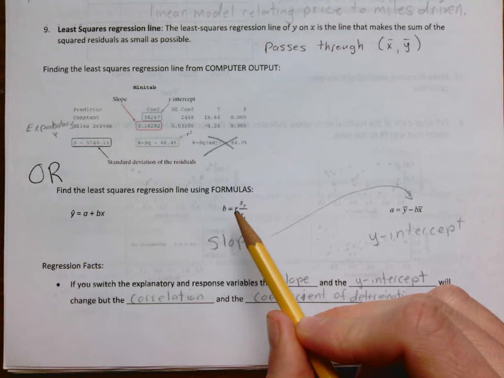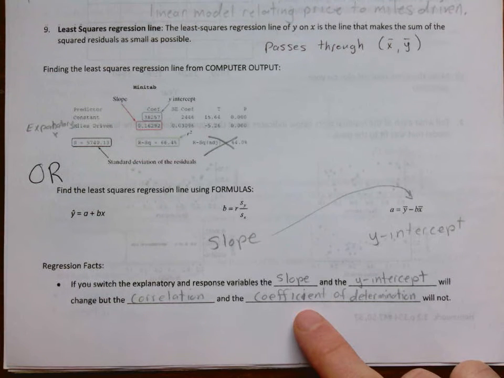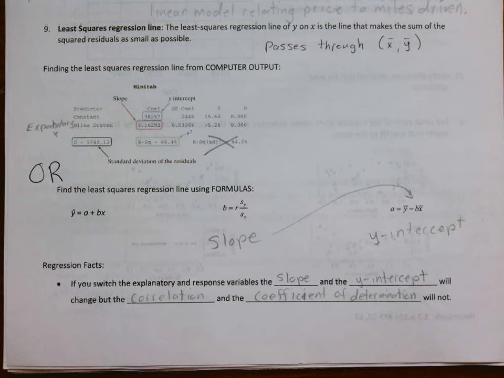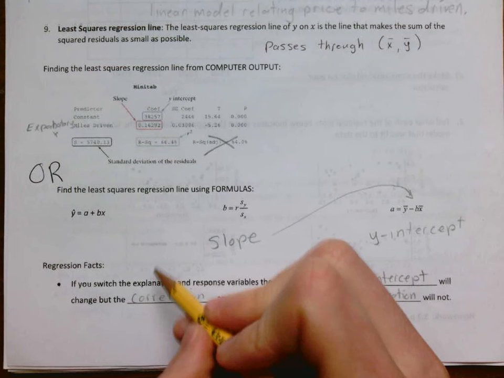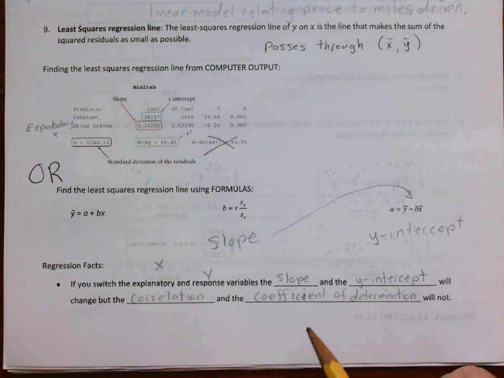A few things about regression real quickly is that when you switch around the x and the y, so you switch around your explanatory variable, your x, and your response variable, your y, you'll end up with a different line for the slope and y-intercept because it's at a different angle in terms of which one is your explanatory and which one's response. But in fact, you will end up with the exact same correlation and coefficient of determination.